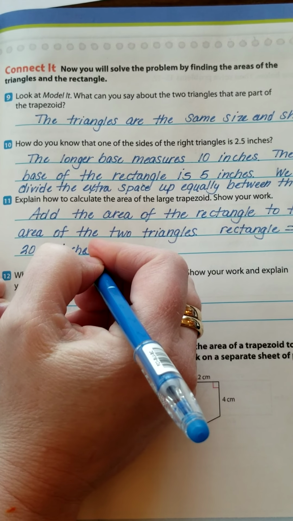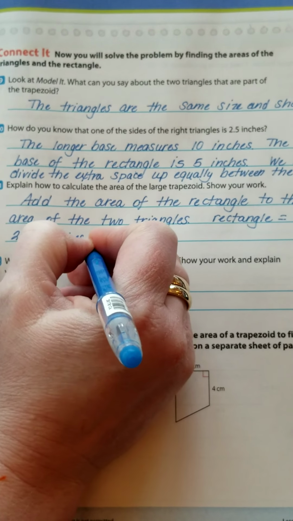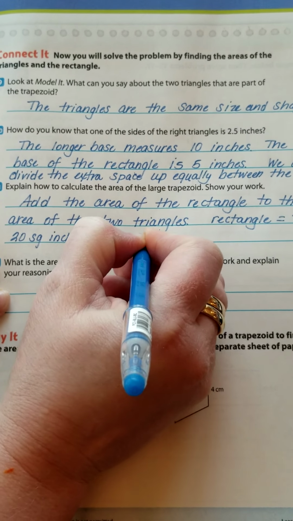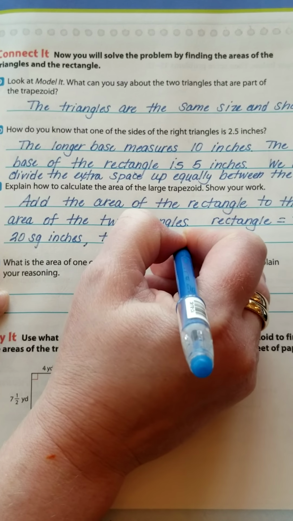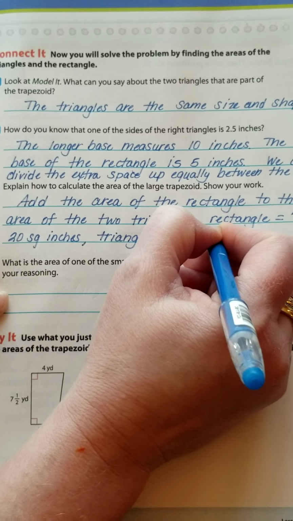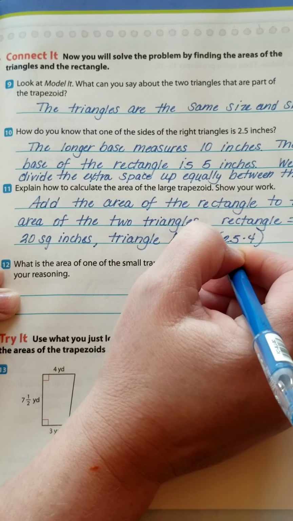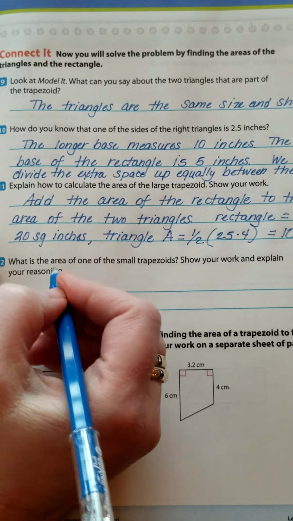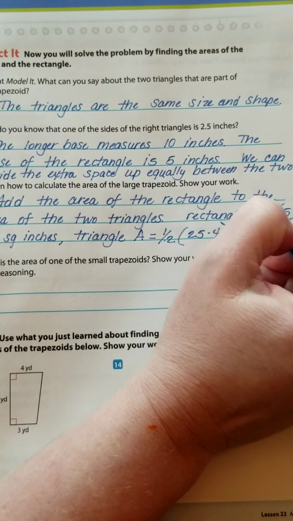So you're going to write then, the area of the triangle is 1/2. Whoops, let's put area equals 1/2 times 2.5 times 4. And we already figured out that is 10. So we've got 2 of those, right? So which equals 10, and 1/2 of 10 equals 5.